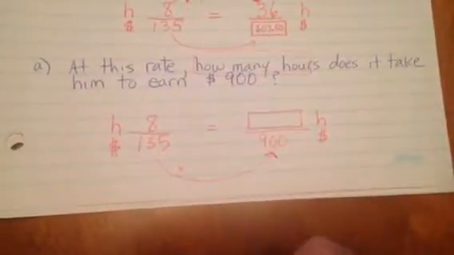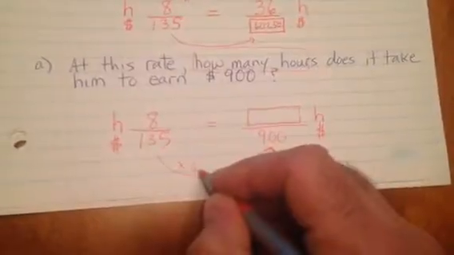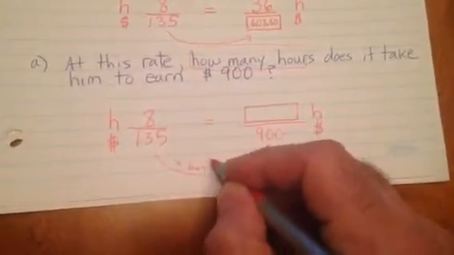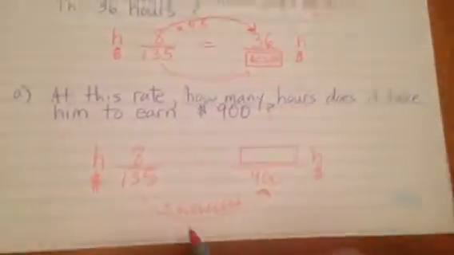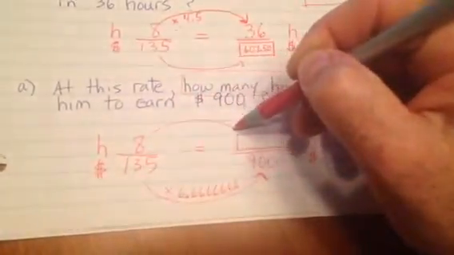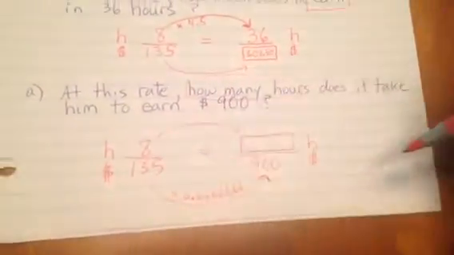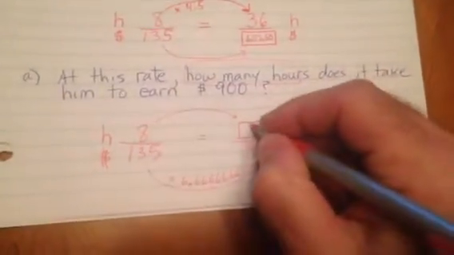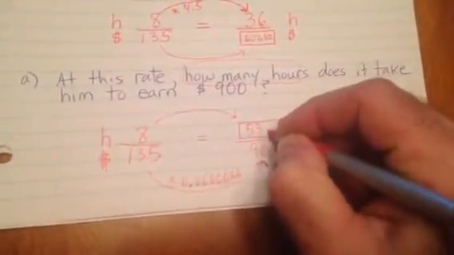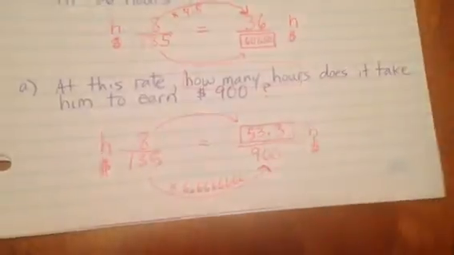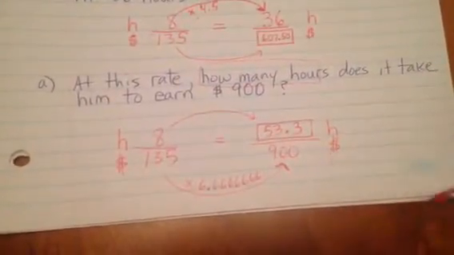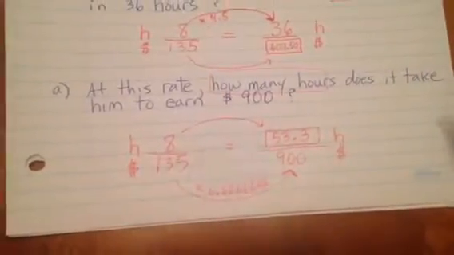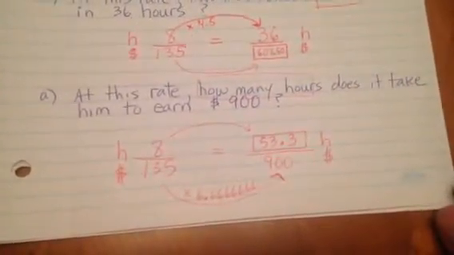And when I do that, I get a multiplier that is repeating. Put as many numbers as you can. So it looks like 6, 6, 6, 6, 6, 6, and I'm just going to stop there. It's 6.6 repeating. So that means I'm going to do the same thing over here. 8 times 6.6 repeating, and it works out to 53, and I'm going to round it off to 53.3 hours. It will take you 53.3 hours to earn $900 at this rate. And that's called proportional reasoning.